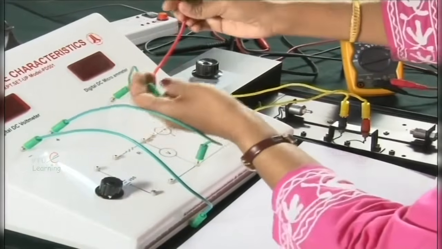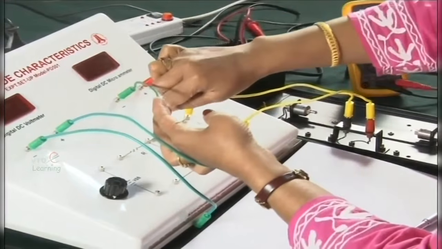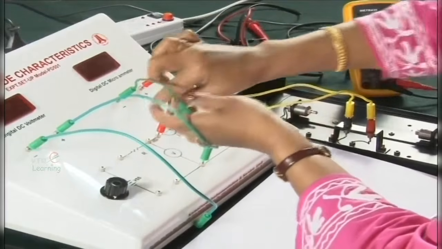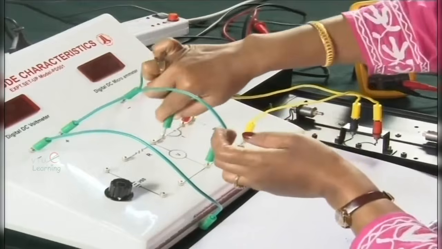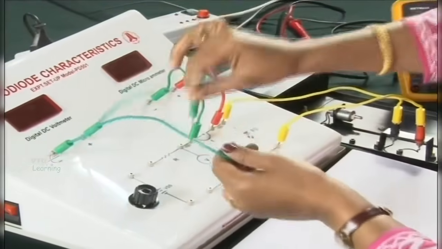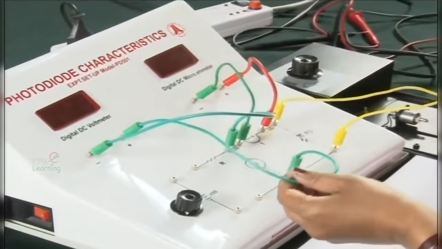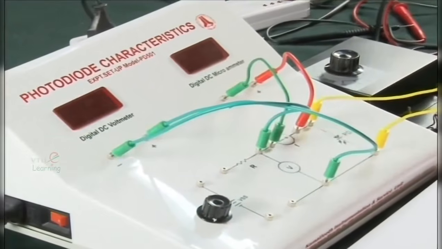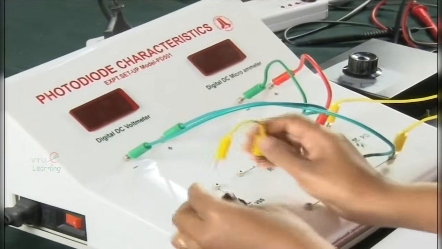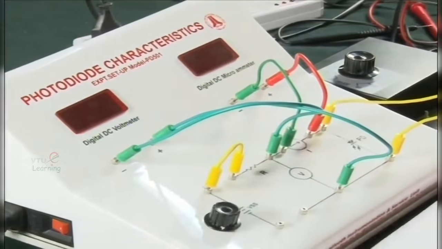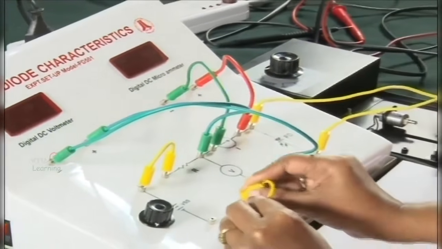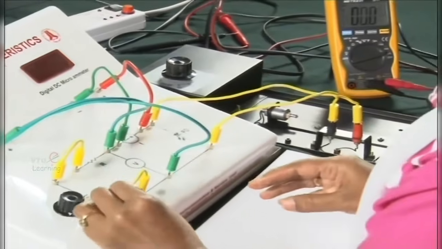In series with the milliammeter, connect a voltmeter across the photodiode. We have a built-in power supply in this kit, so connect the power supply. Let us do the experiment.